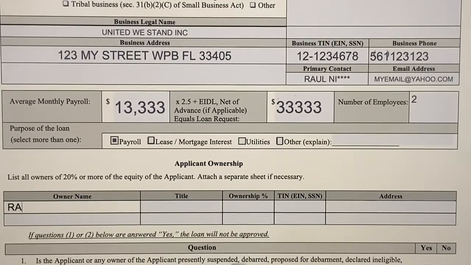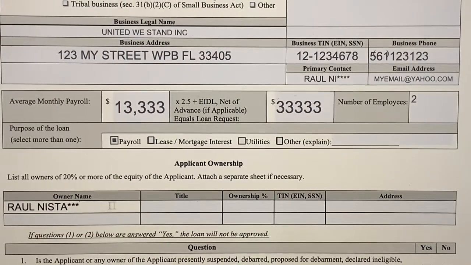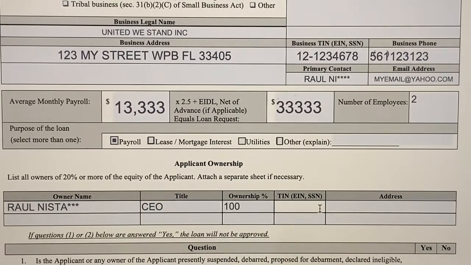Here, again, you're gonna put your name. You're gonna put the title. You're gonna put ownership, EIN, and then again, address.